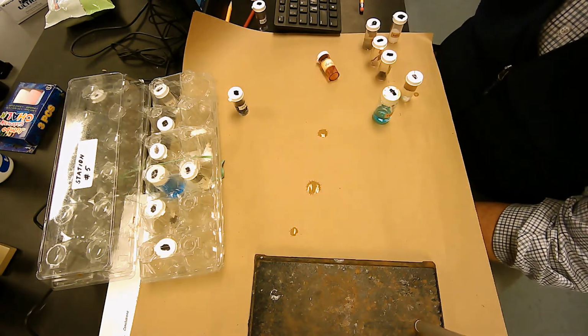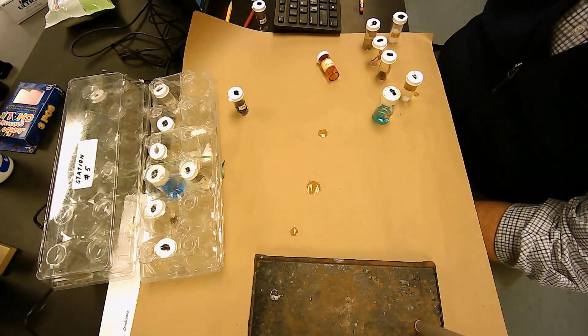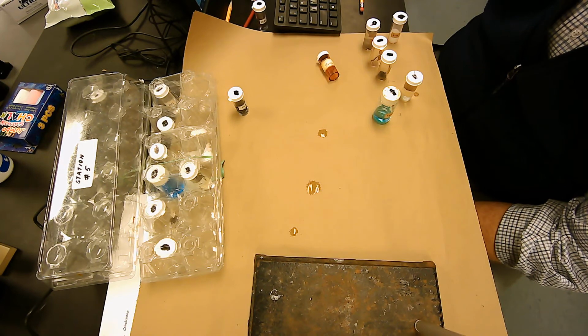That's the egg cartons, 1 through 13. The list is given at the bottom of your lab notes.